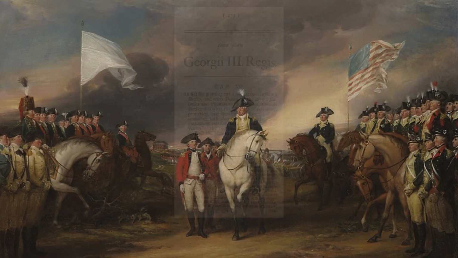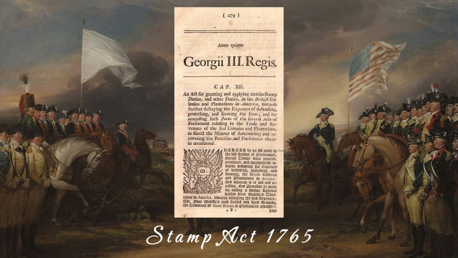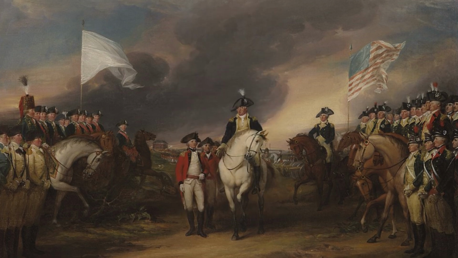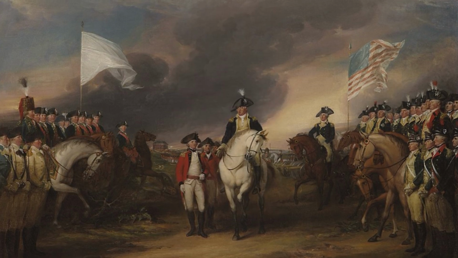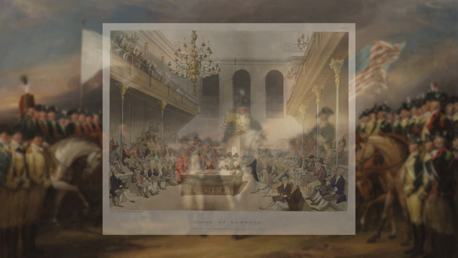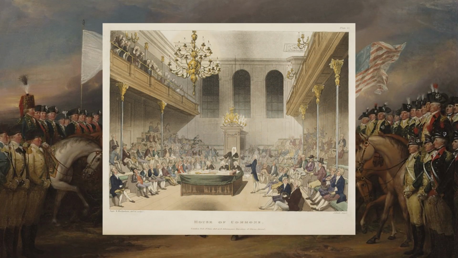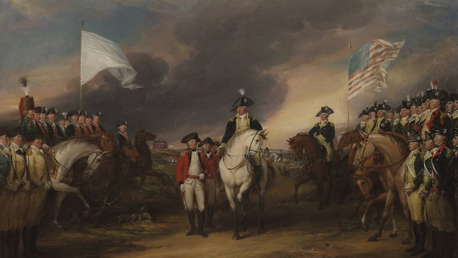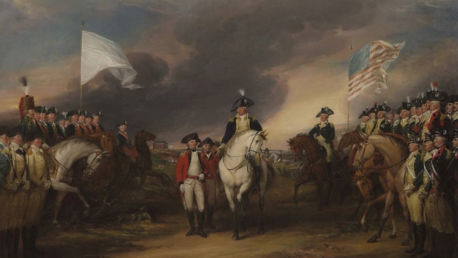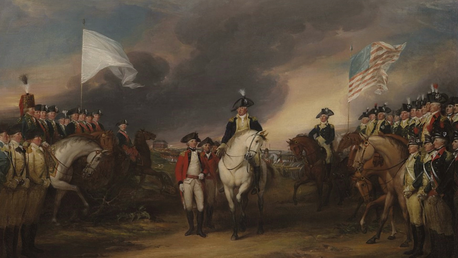These taxes, like the Stamp Act and the Townshend Acts, hit the colonists hard. They argued that they were being taxed without representation in the British Parliament, a direct violation of their rights as Englishmen. The cry of "no taxation without representation" became a rallying cry.